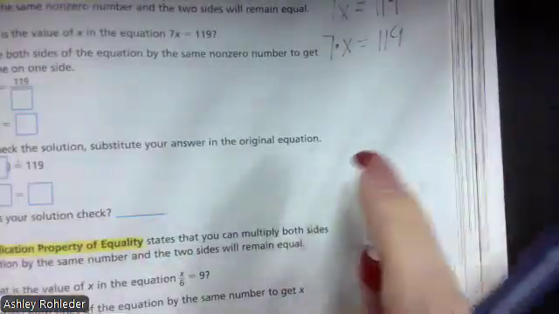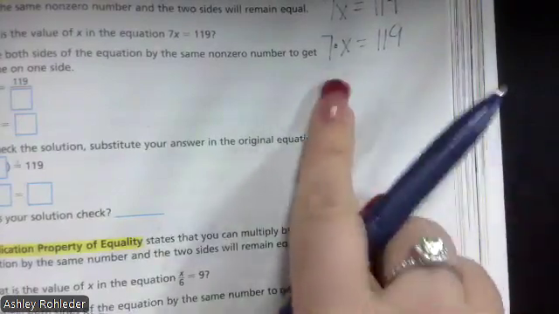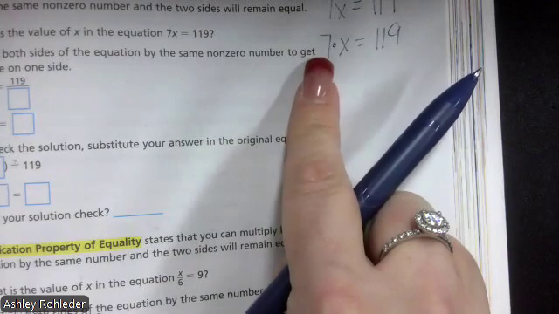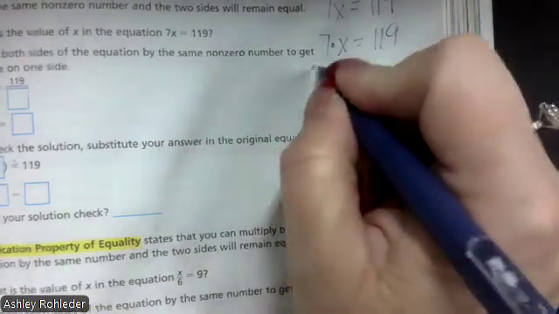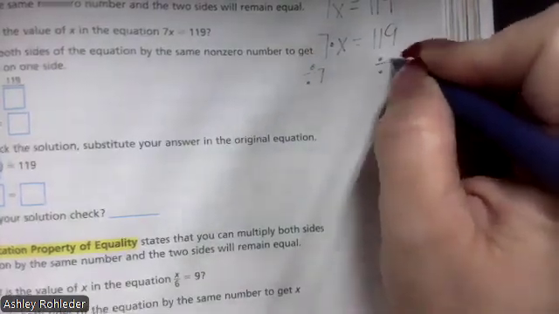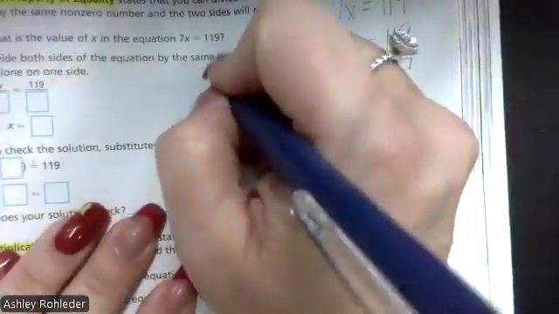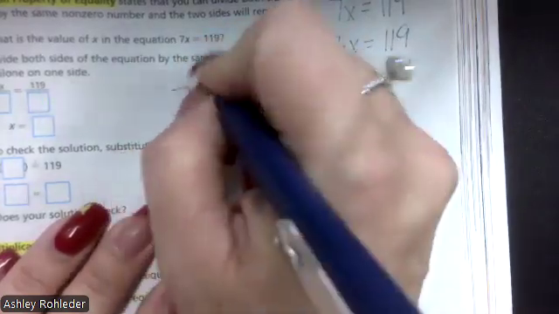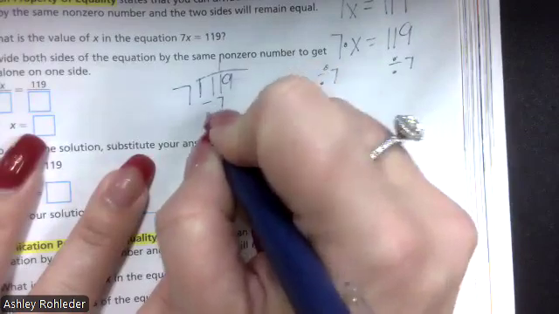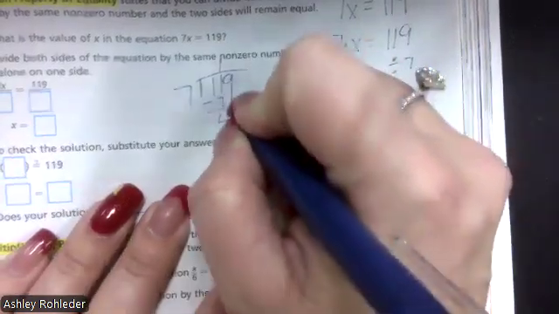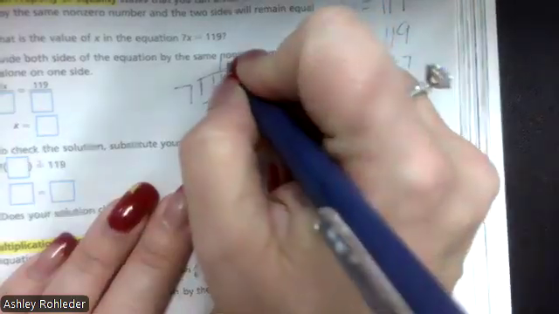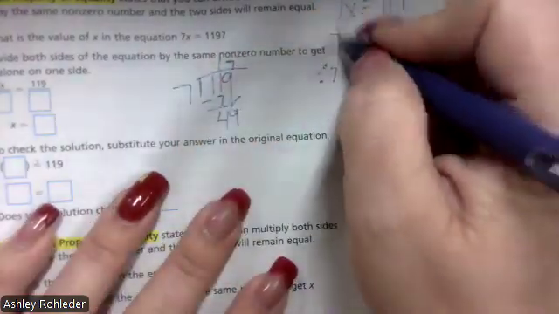What do I want to get by itself? X. So what do I have to get rid of? How do I get rid of 7? Divide by 7. What we do on one side, we do on the other, so we're going to take 119 divided by 7. How many times can 7 go into 11? Minus 7, I get 4. Bring down the 9. How many times can 7 go into 49? 7, right? So over here, those cancel out.